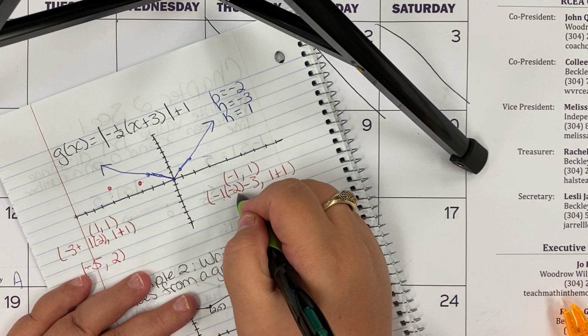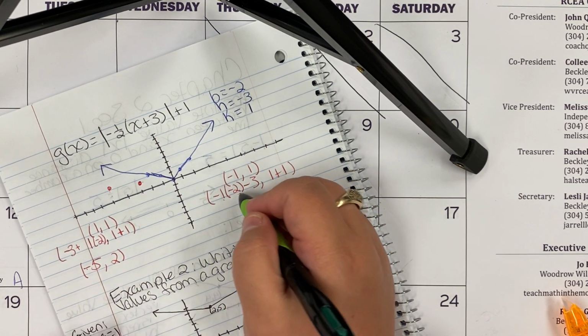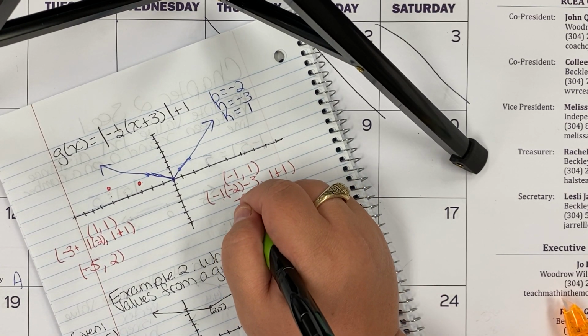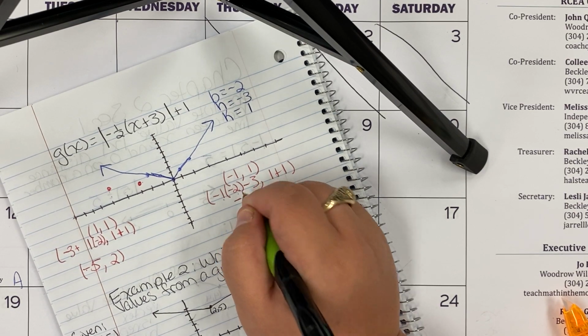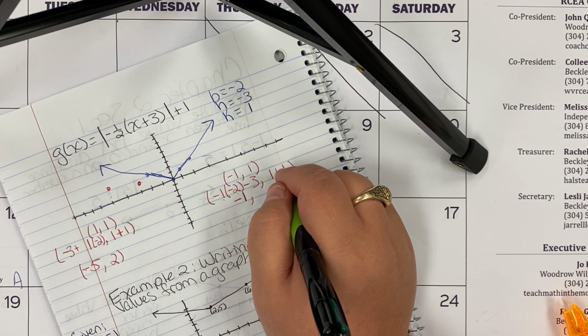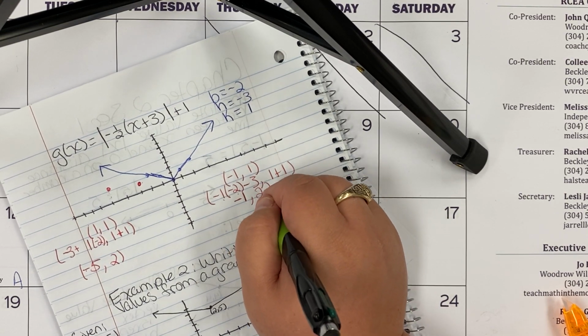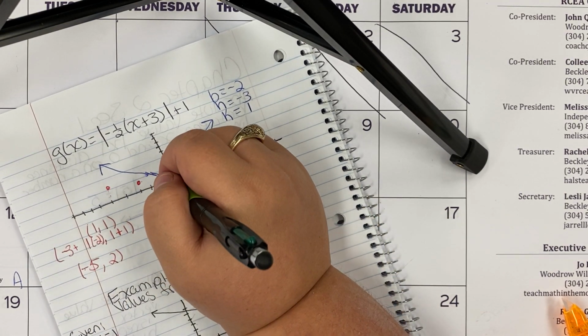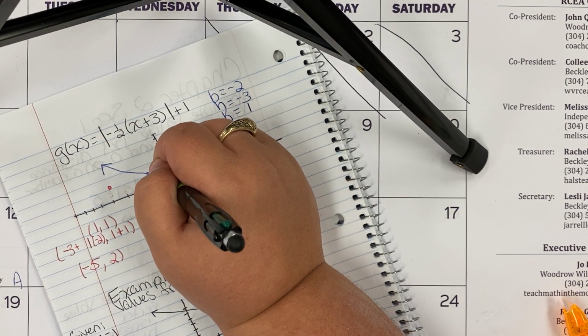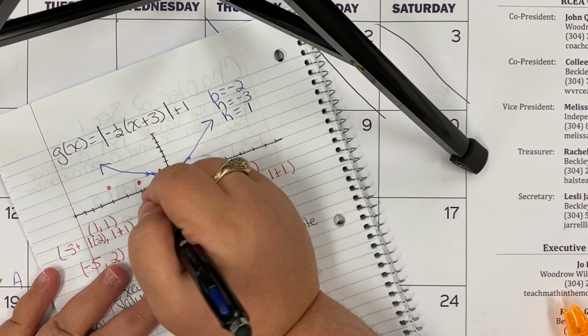So negative 1 times negative 2 is 2. 2 minus 3 is negative 1. And then that point is going to be 2. So negative 1, 2 is going to be your other point on your graph.